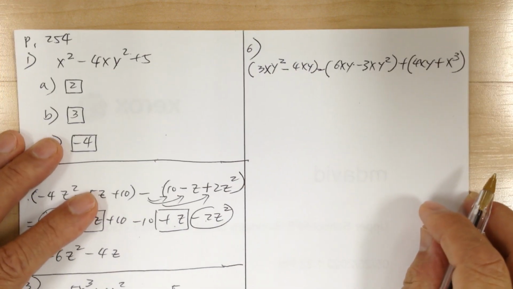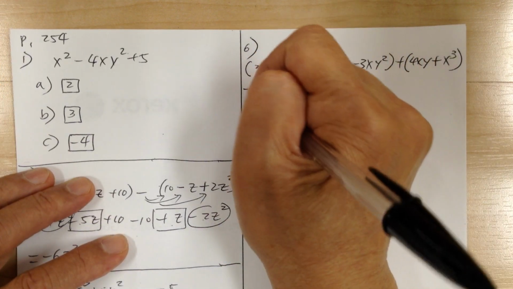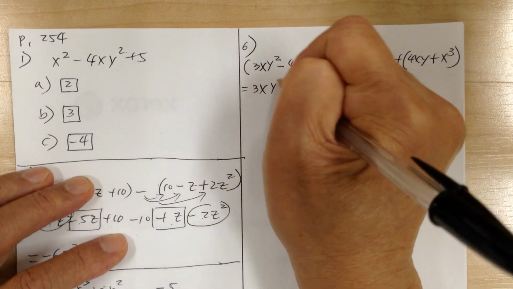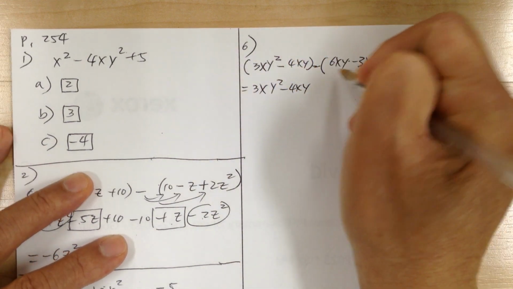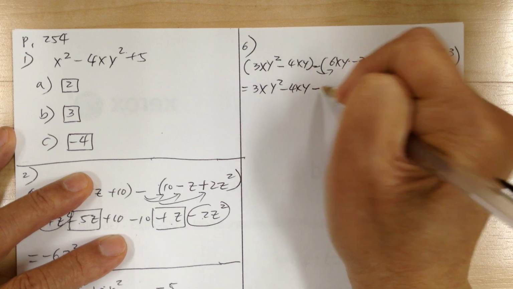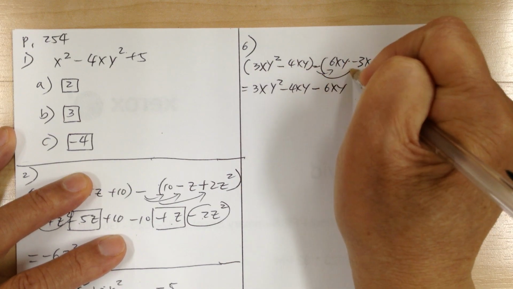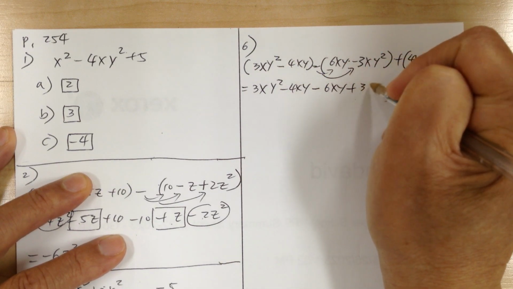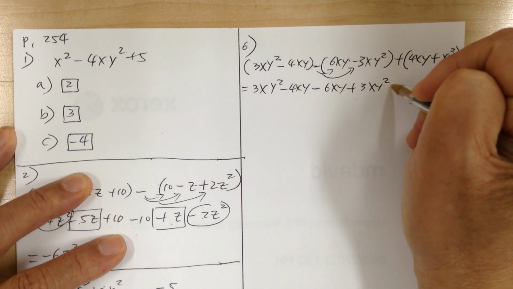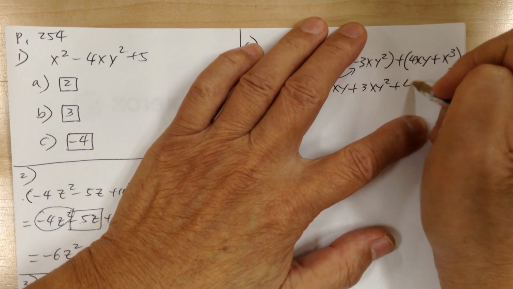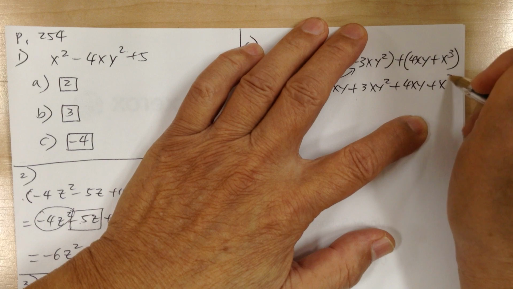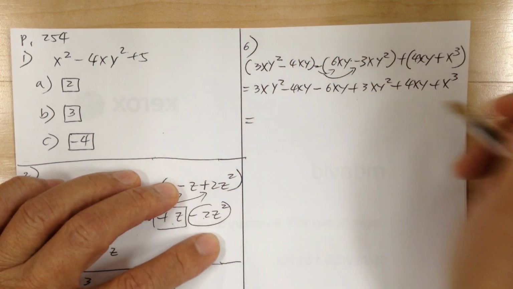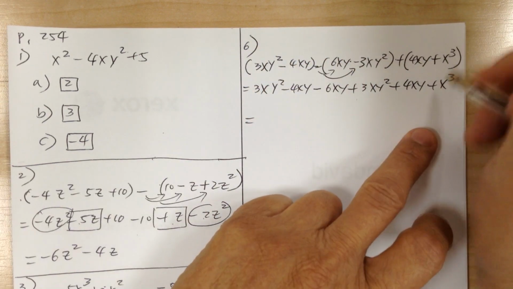Okay, so first step, get rid of all the parentheses. So this one you can just drop. This one you have to distribute, so it would be minus 6xy, distribute, become plus 3xy squared plus 4xy plus x cubed. Okay, so let's go ahead and combine the like terms.